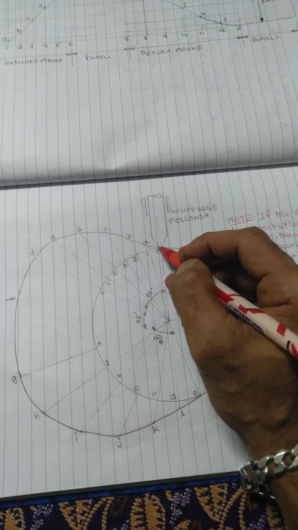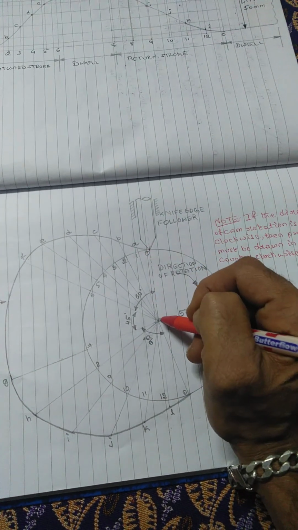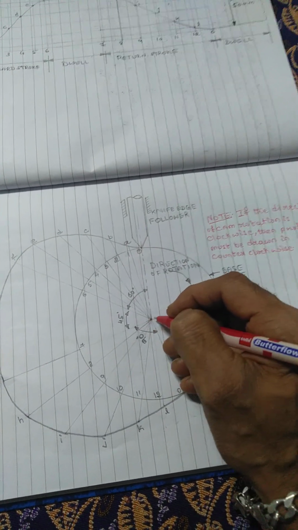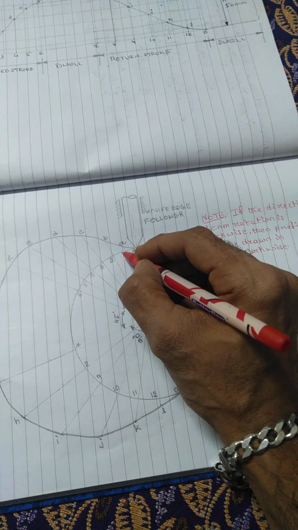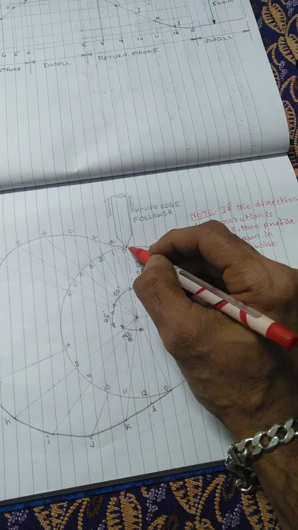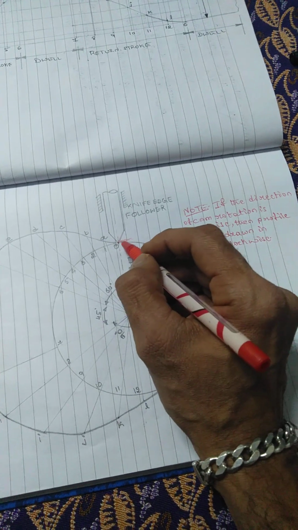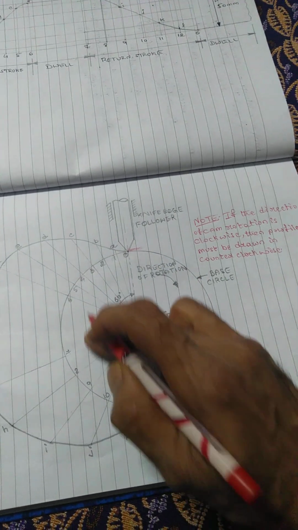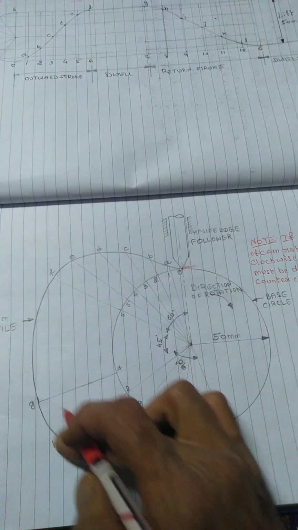And offset is not given, that means the follower center and this cam center are the same. If offset is given, the follower center changes here for clockwise rotation. For counterclockwise rotation of the cam, the follower comes this side, whatever millimeters or centimeters they give. Now, the cam is rotating in clockwise direction, so we have to draw the profile in counterclockwise direction.